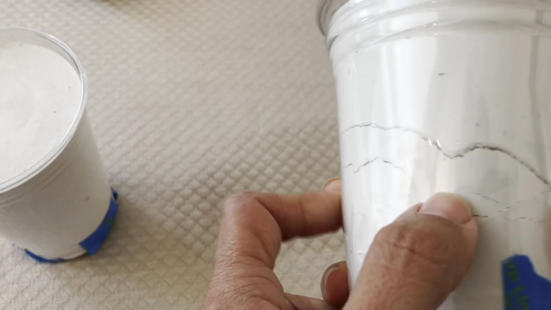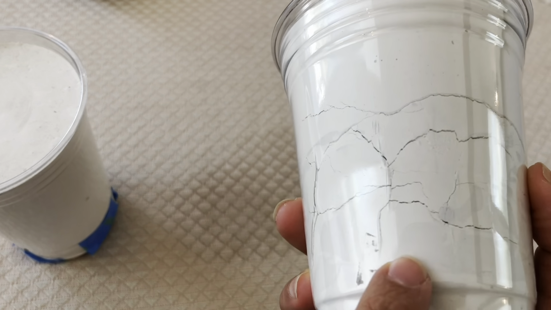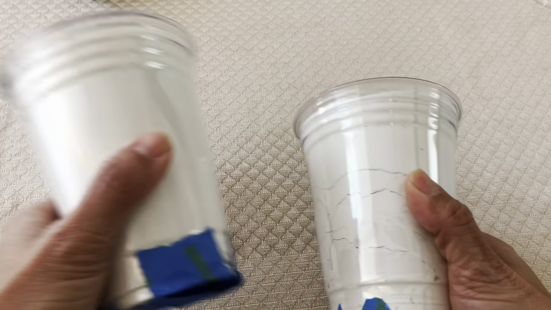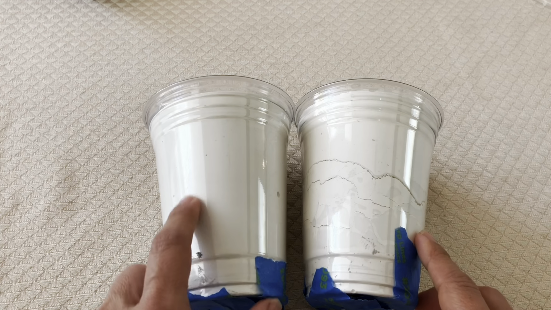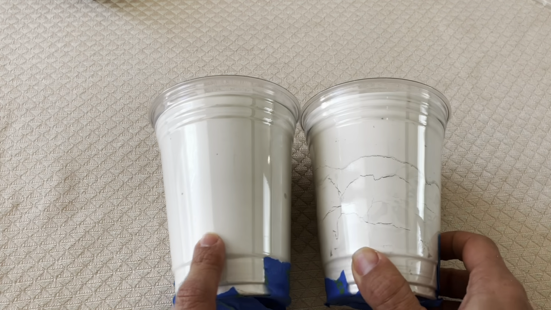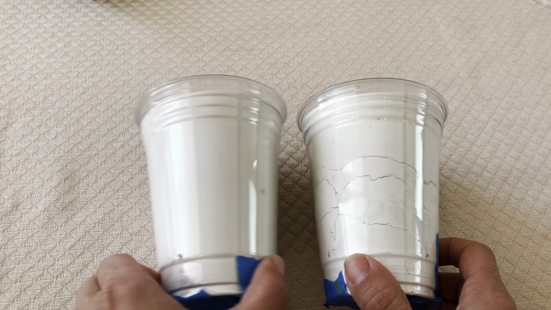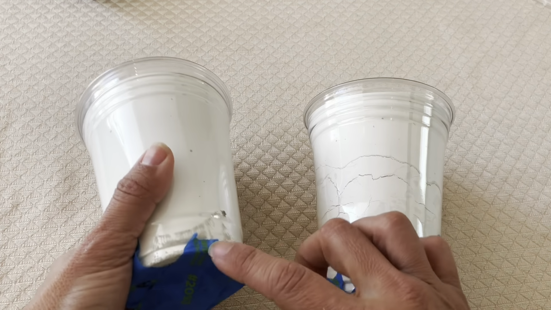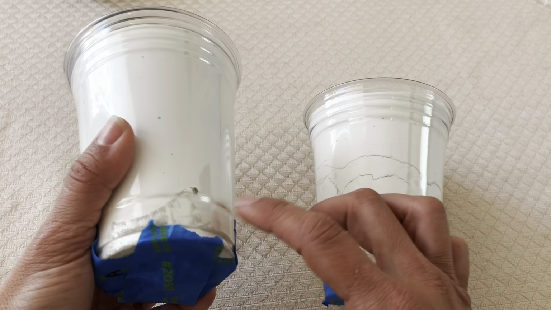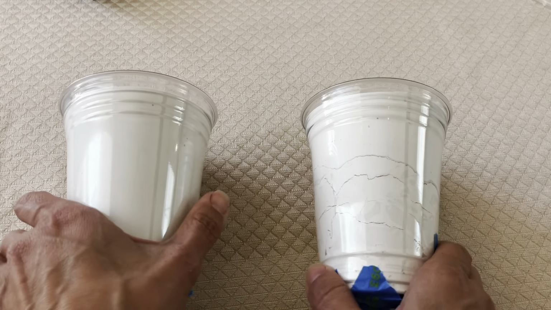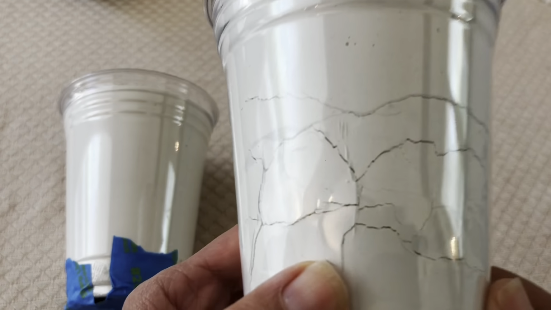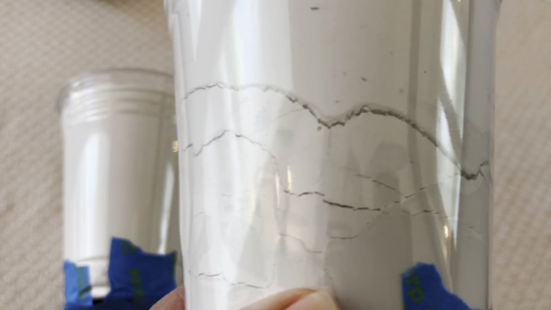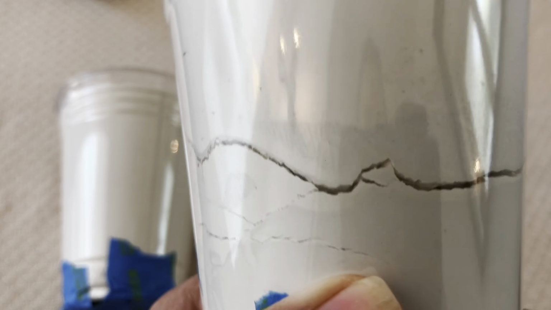Let's observe our water. Oh, wow, look at that. Cracks all over the place, all around. Look at all of these cracks. Where did these cracks come from? How come one looks so smooth and one is all cracked? The one with air looks like it's perfectly smooth. Down here you may see some tape. I just removed the tape so that we could see it a little bit better, but that's on the outside, not the inside. But look at this. So many cracks. Kind of reminds me of the cracks I see in a sidewalk.